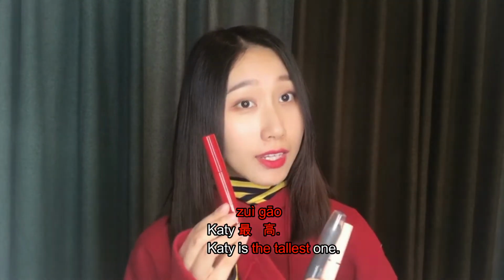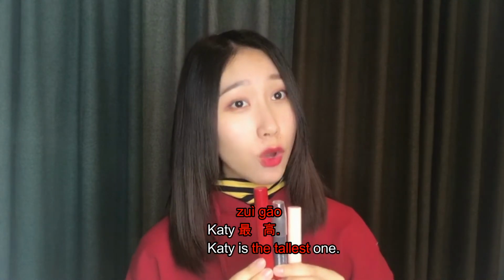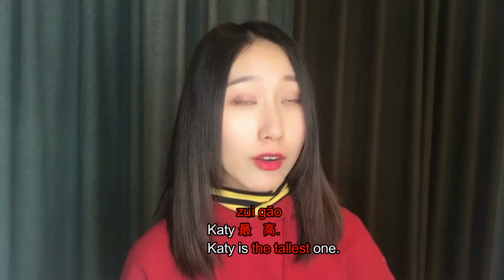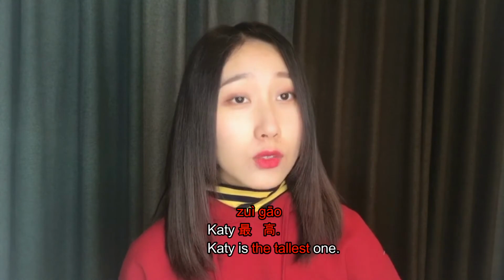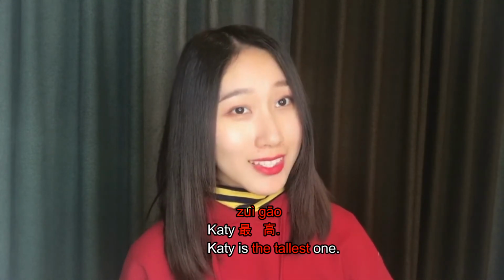And Katie 最高, Katie is the tallest. Please remember 最高, the tallest.